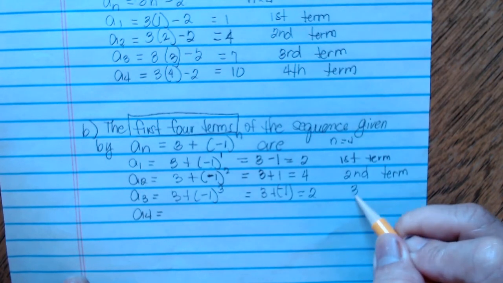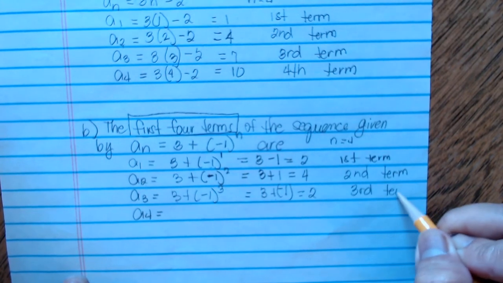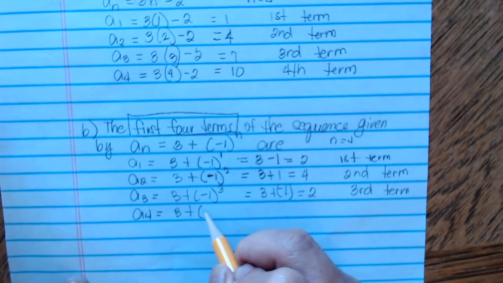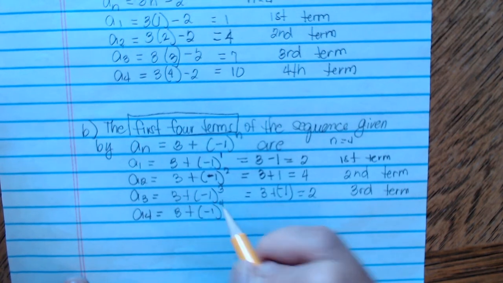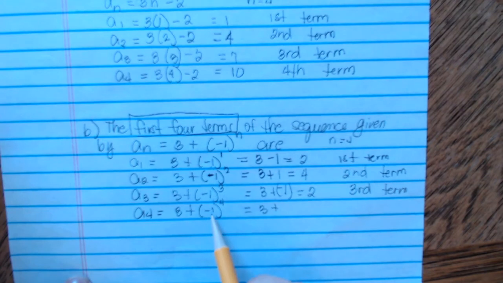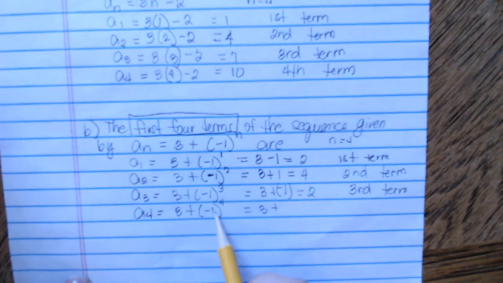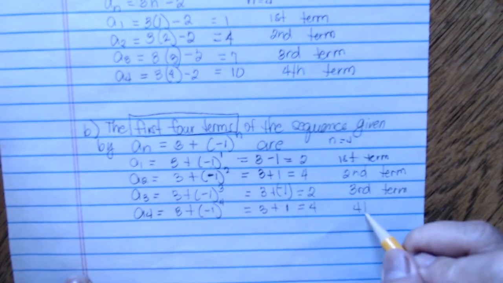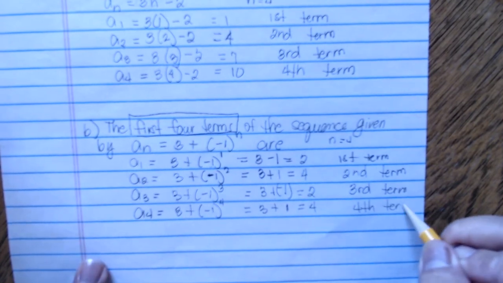So this will be your third term. And then, if n is 4, so 3 plus negative 1 raised to 4. So 3 plus negative 1 times negative 1 times negative 1 times negative 1. And that would be positive 1. So it's a 4. So that would be the fourth term.